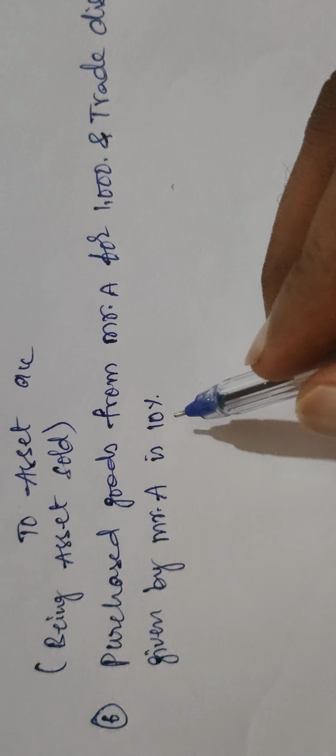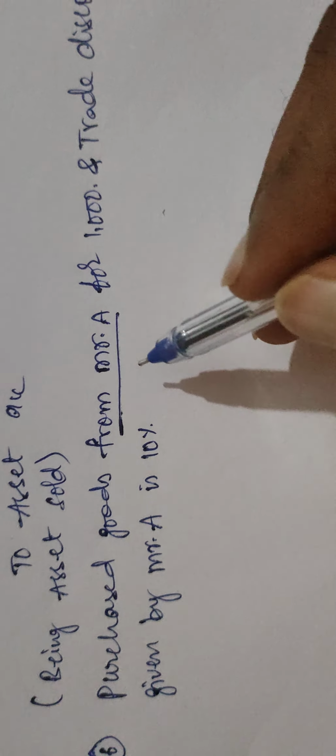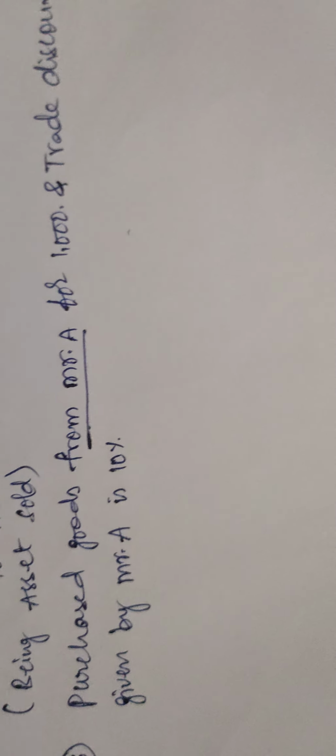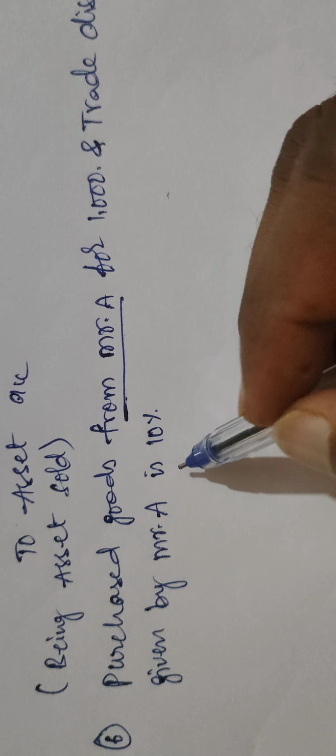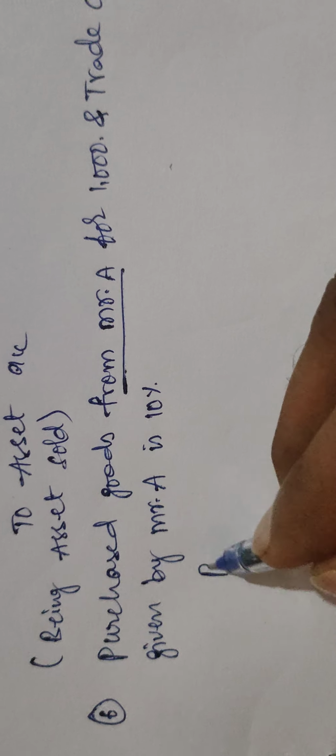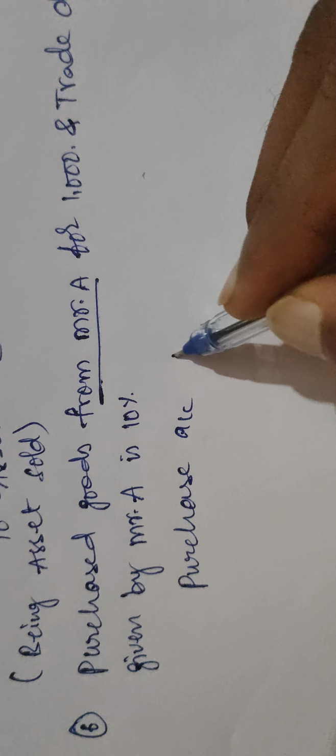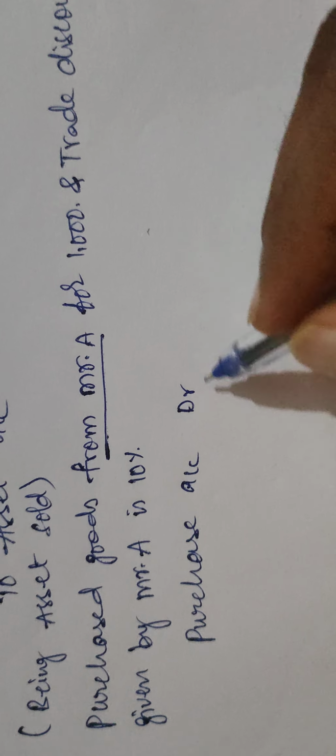So in this situation, whenever we are purchasing from Mr. A, it is a credit transaction and he is allowing us a trade discount of 10%. Then the entry is purchase account debit, right?